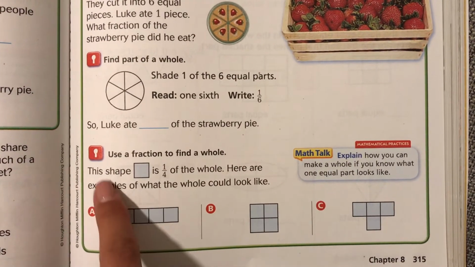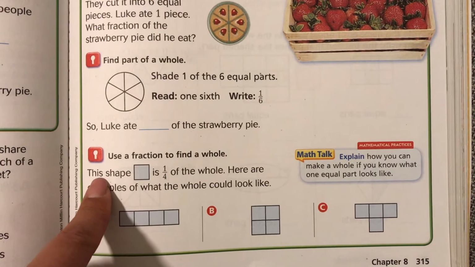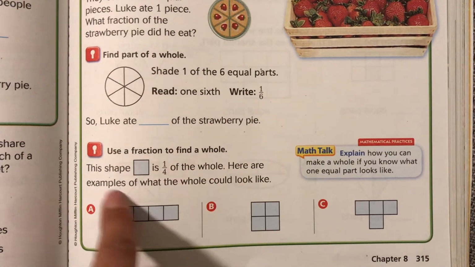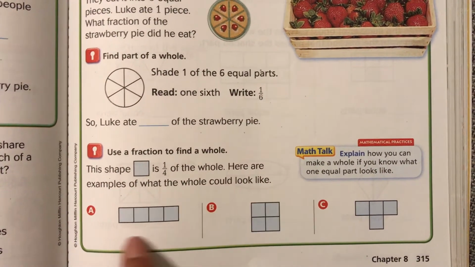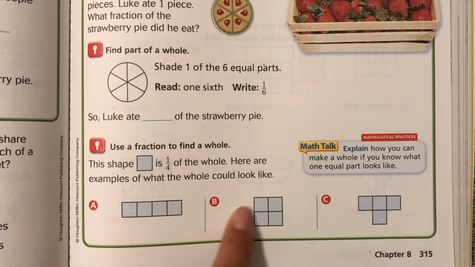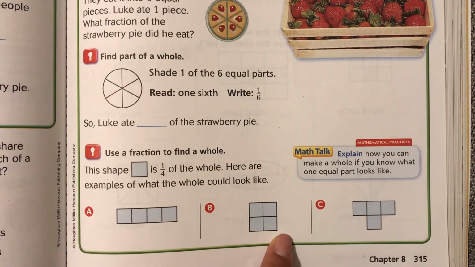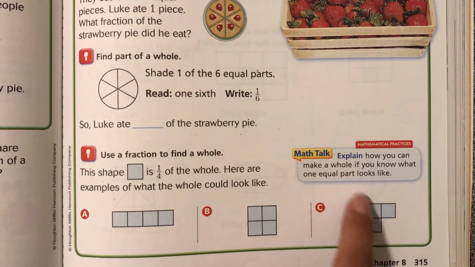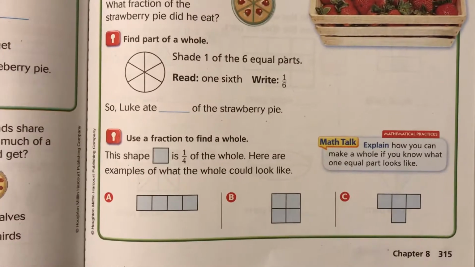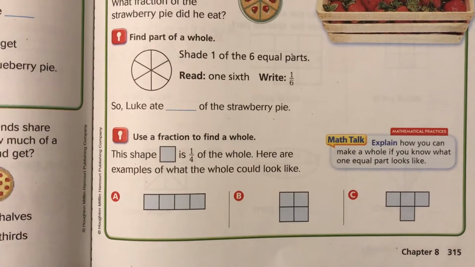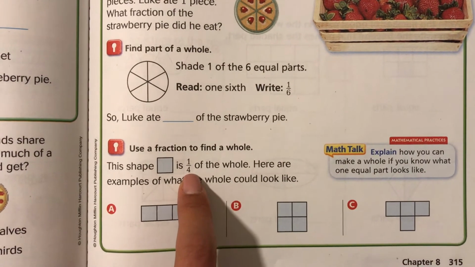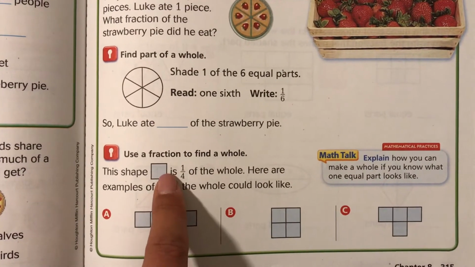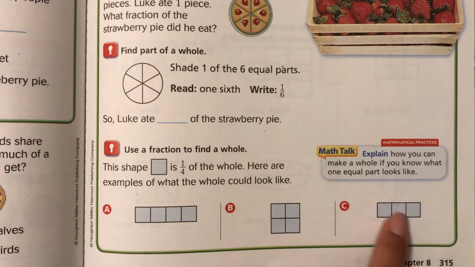Or we can use a fraction to find the whole. This shape, this blank box, is 1/4 of the whole. Here are examples of what the whole could look like. We've got 4 of these, 4 of these, and 4 of these. Explain how you could make a whole if you know what 1 equal part looks like. Well, I can look at the bottom number and that's 4. 1, 2, 3, 4. I can fit 4 of these boxes into each of these.